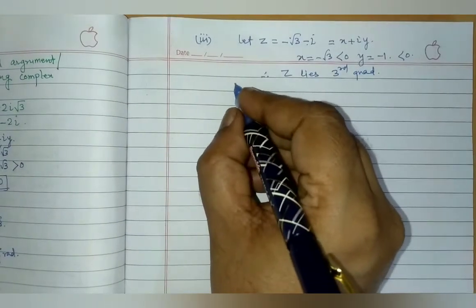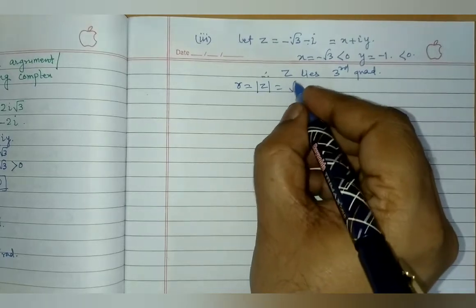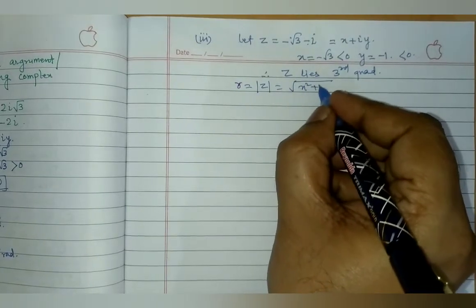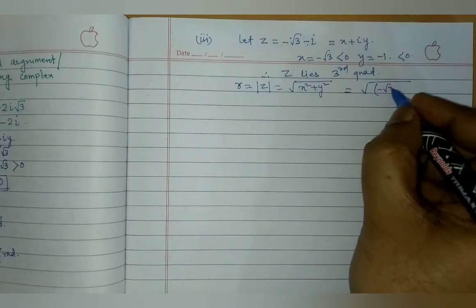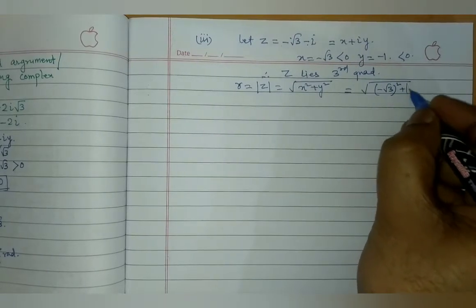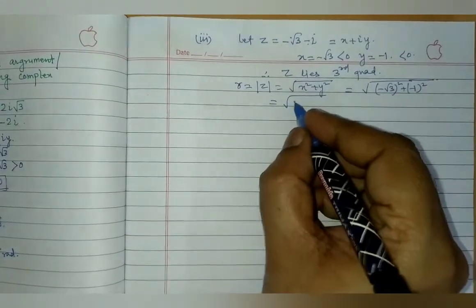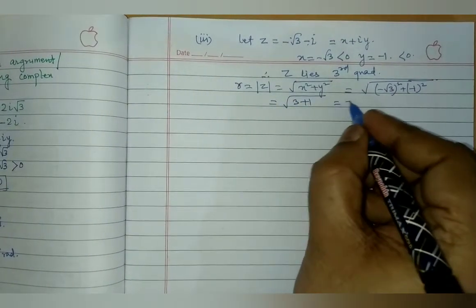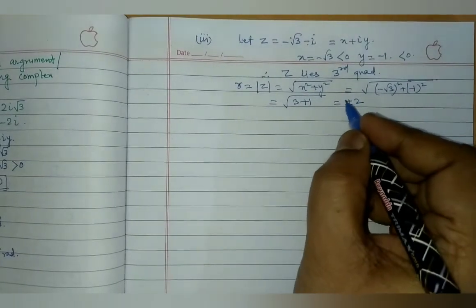Now we have to find first of all the modulus. It is easy to find: root under x square plus y square. So root under minus root 3 whole square and then minus 1 whole square. So it is equal to 3 and then 1, so it is plus minus root 4, and the square root of 4 is 2. So the modulus is plus minus 2.